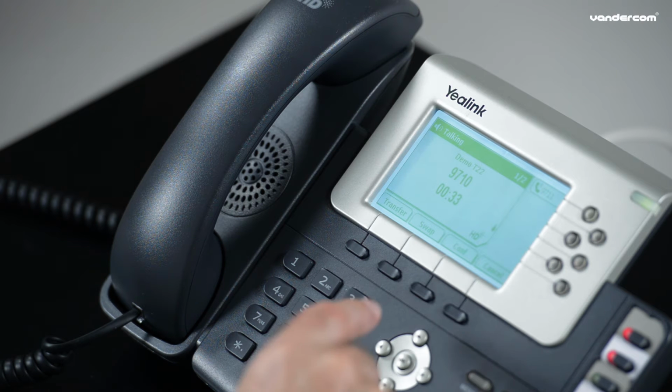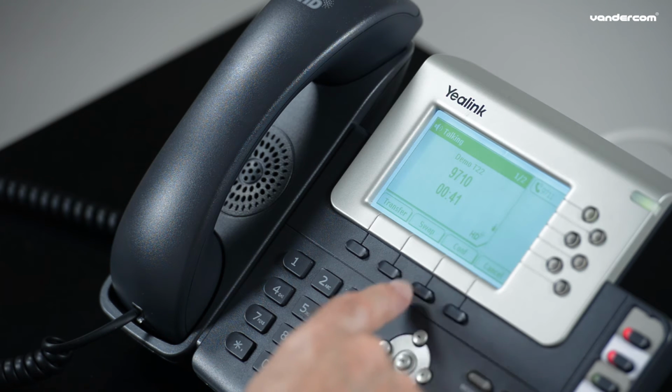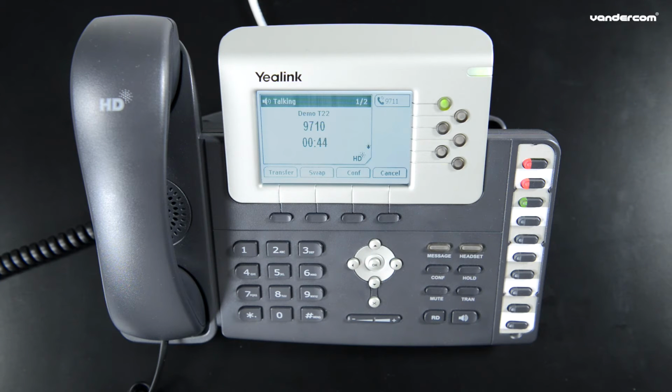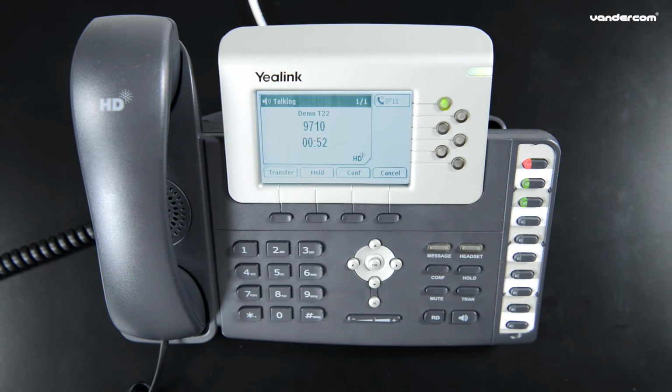To go back to the first caller, press Swap. Pressing Swap, you can alternate between the two callers. You can also join the two callers into a conference by pressing Conference. If one of the callers disconnects, their side of the screen will indicate this on the display by showing 1 of 1 instead of 1 of 2.